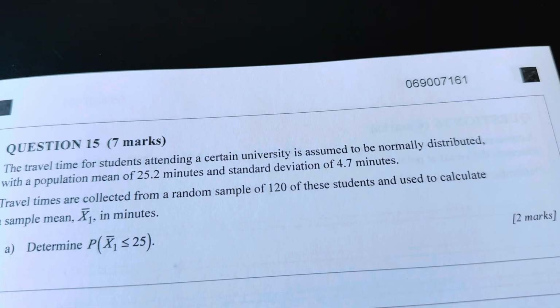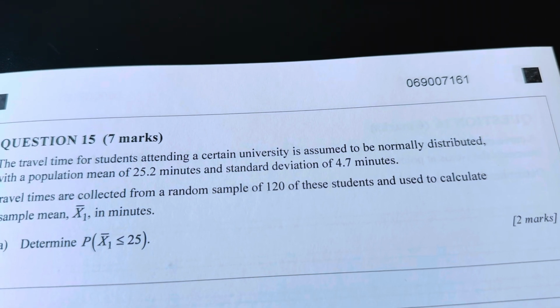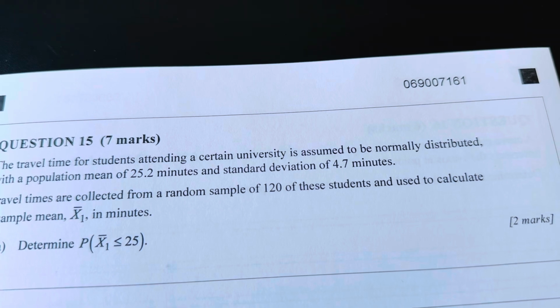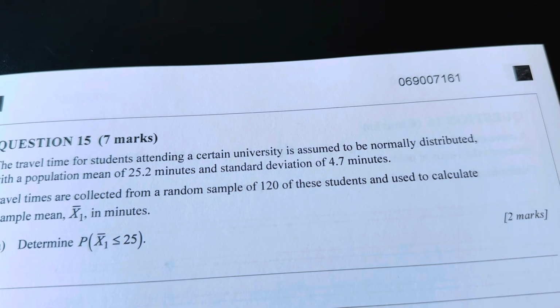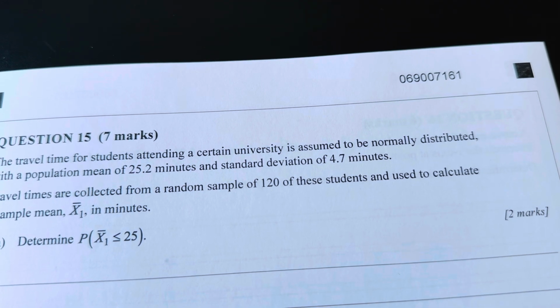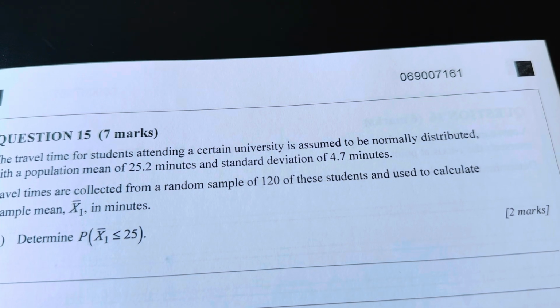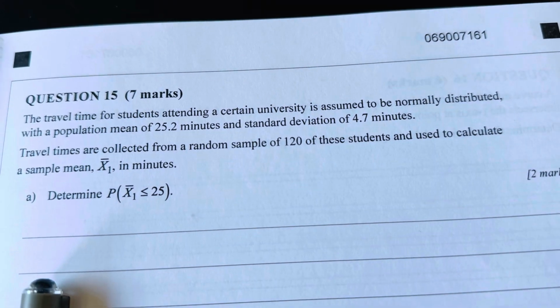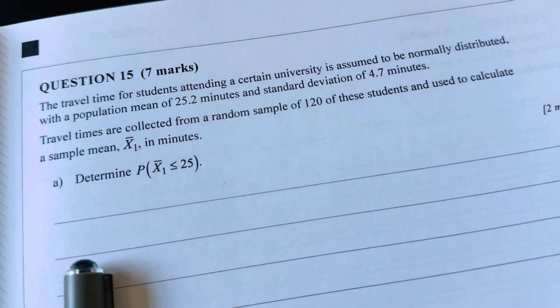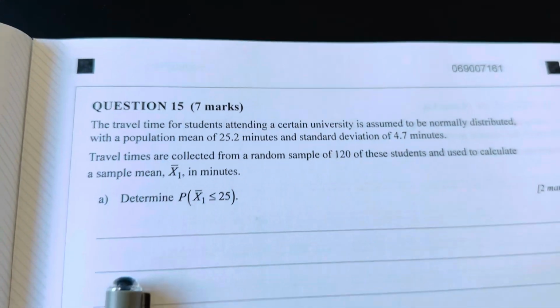Travel time for students attending a certain university is assumed to be normally distributed with a population mean of 25.2 minutes, standard deviation 4.7. Travel times are collected for a random sample of 120 of these students, used to calculate the sample mean x̄1 in minutes. Determine the probability that x̄1 is less than 25.